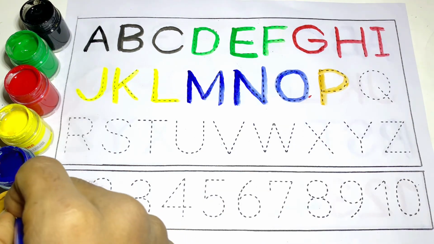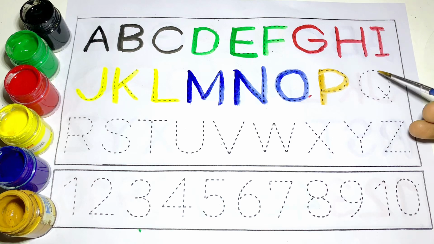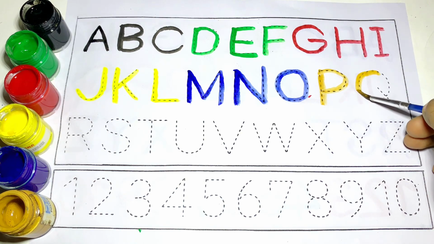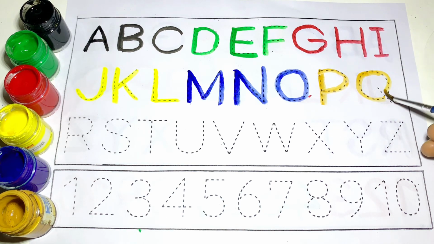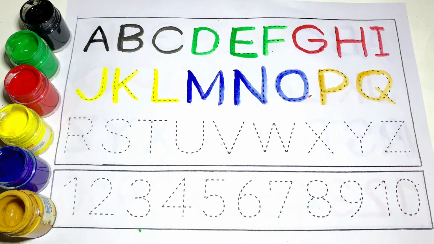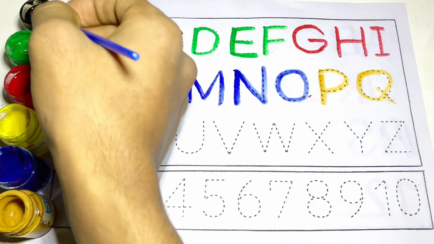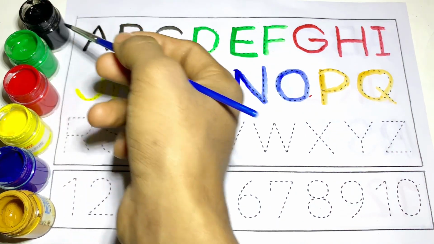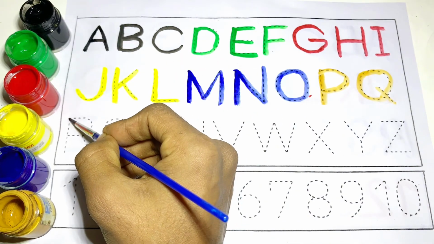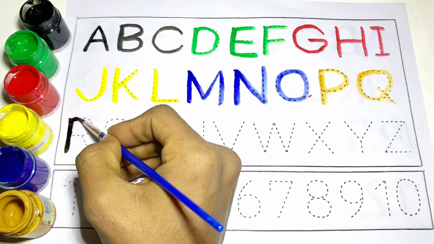Next Q. Q is for queen. Q is for quail. Next R. R is for rose. R is for rice. And use black color.